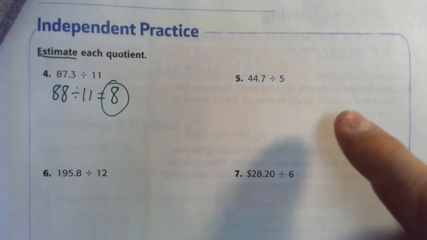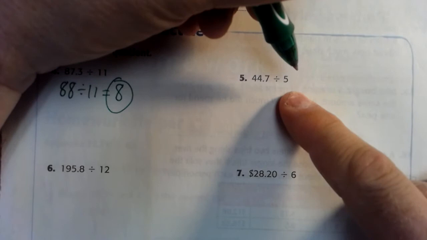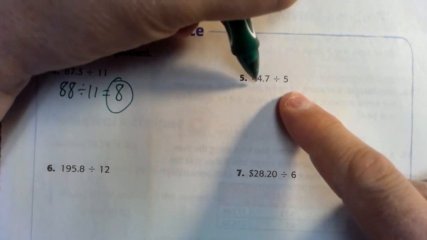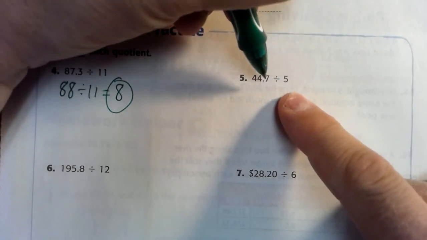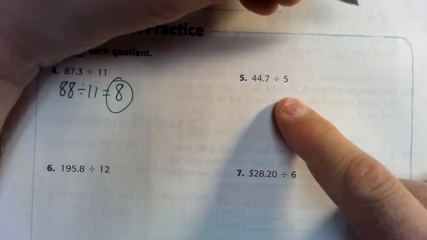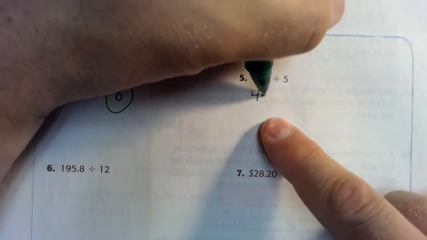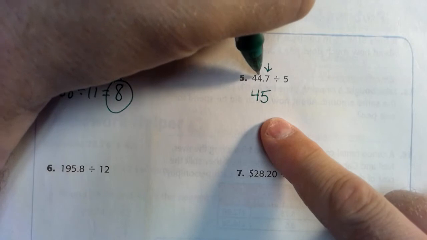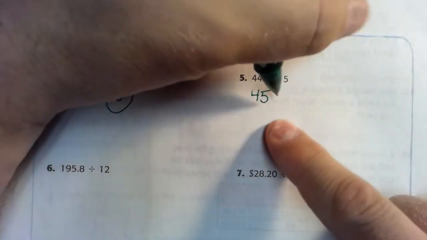Circle it, pretty easy. This one, 5 doesn't go into 44, but I do know that 9 times 5 is 45. So I'm going to change it to 45. I'm going to raise the score, so it makes it a 45. So 45 divided by 5 is going to be 9.